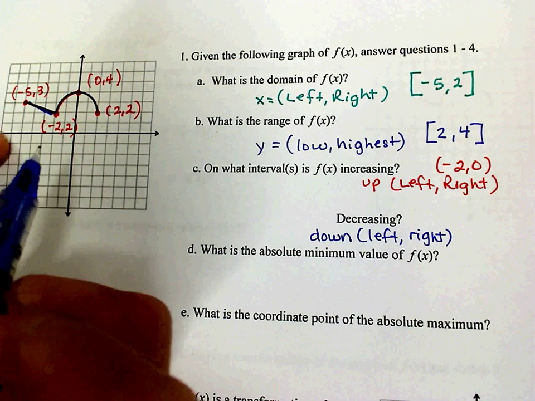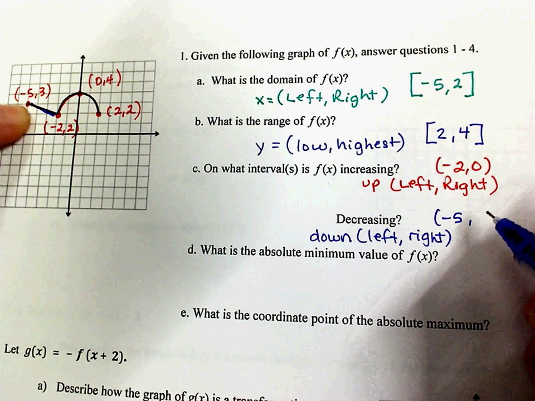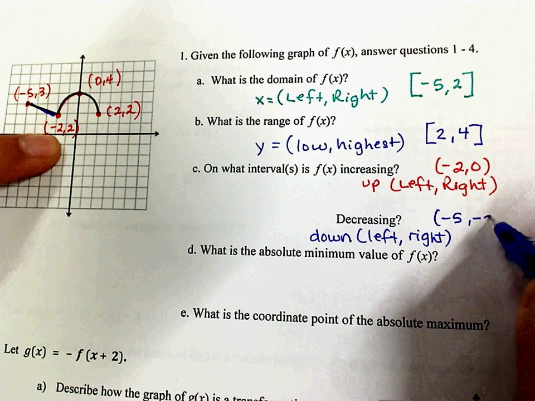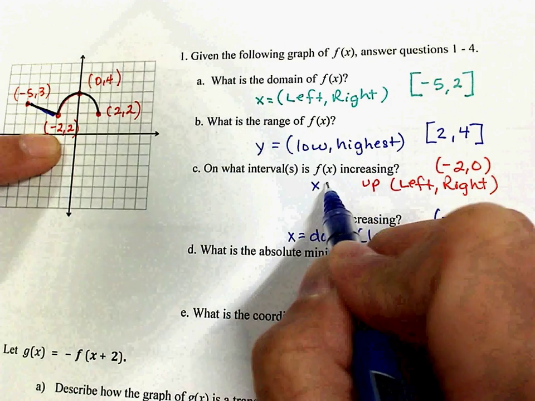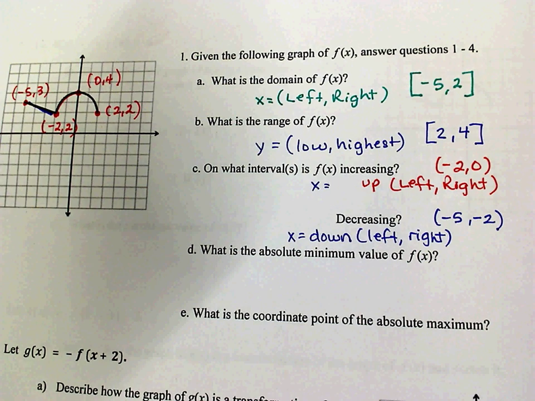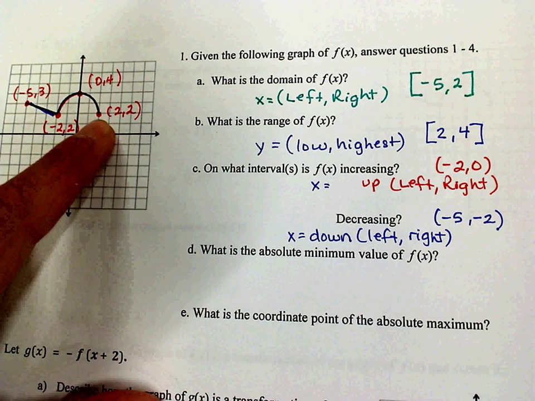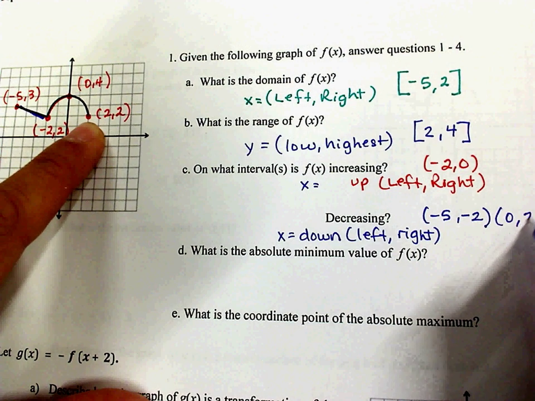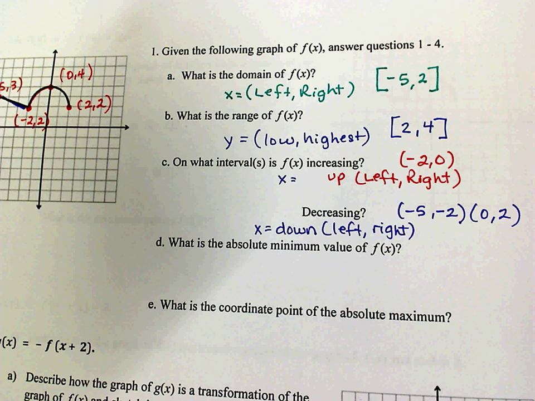Decreasing, right? From -5, going down to where? -2. And both of these are always your x, never your y, okay? Do you see another one going down? From 0 to 2. So I have 2 that are going down. Do you guys see it?